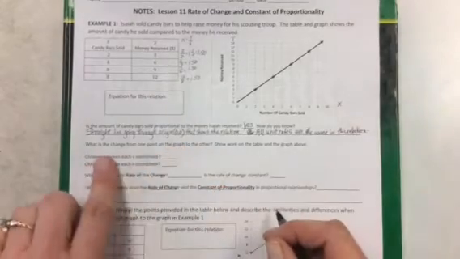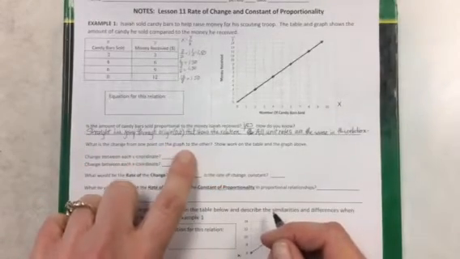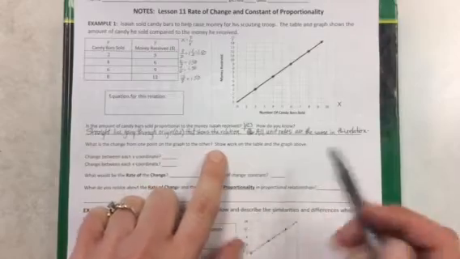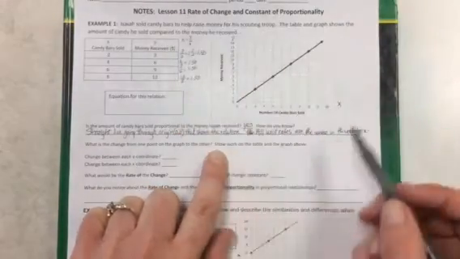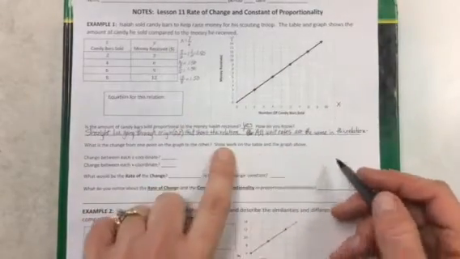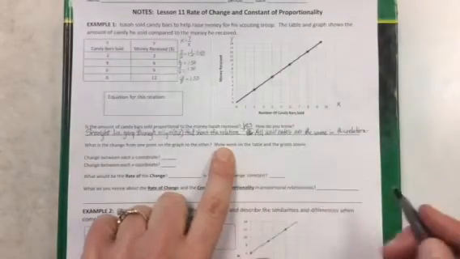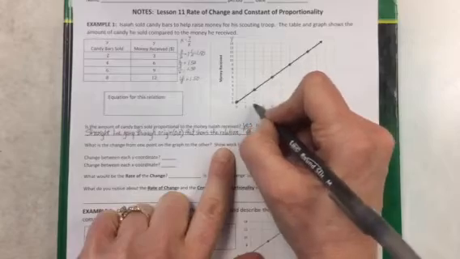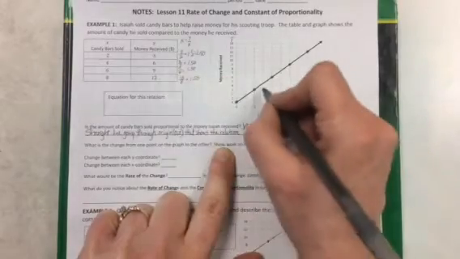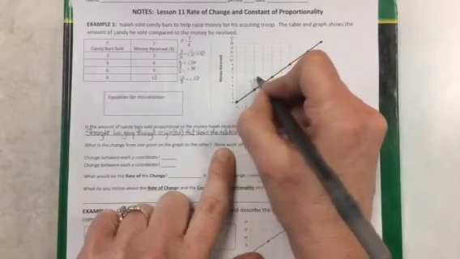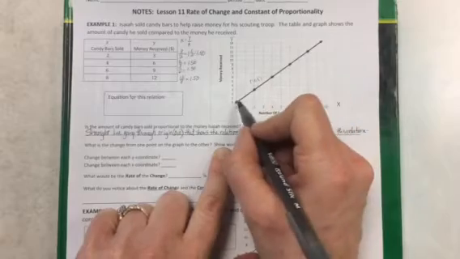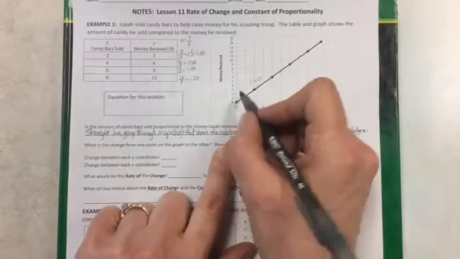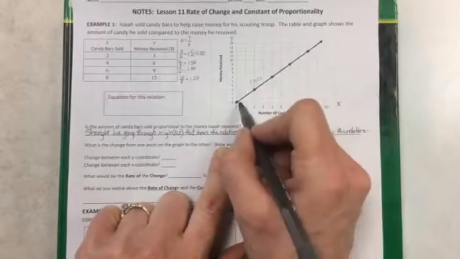All right, so what is the change from one point on the graph to the other? Now this is the part we're going to call the rate of change. Show the work on the table and the graph above. So the change from one point to the other. Well, we've got the point 0, 0, and we've got the point 2, 3. To go from one to the other, let's look at our rate of change.